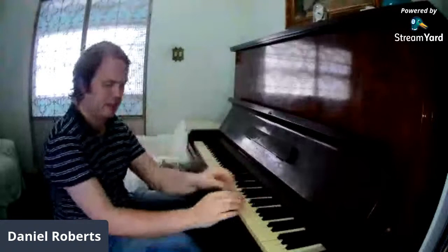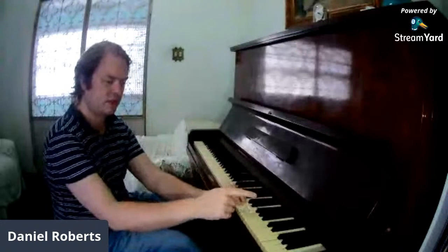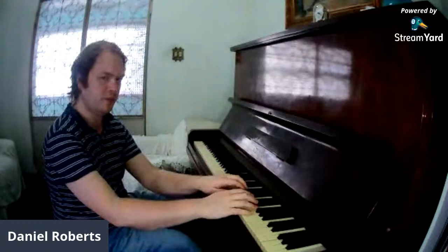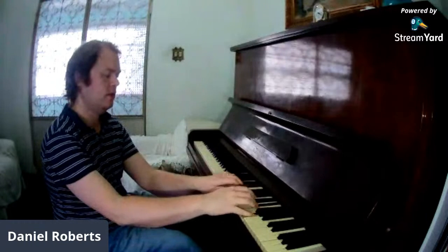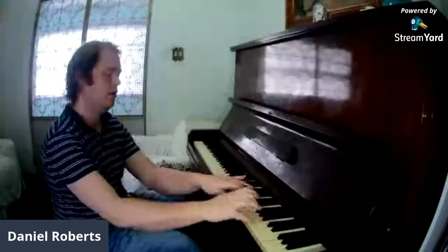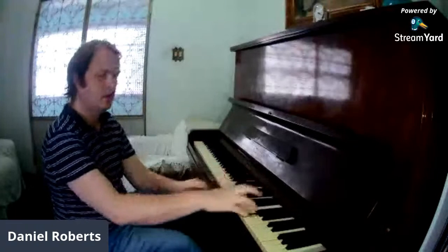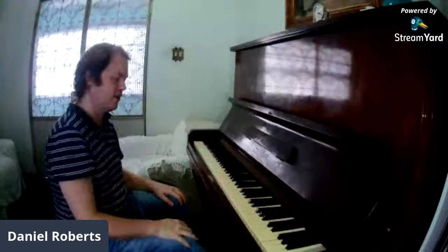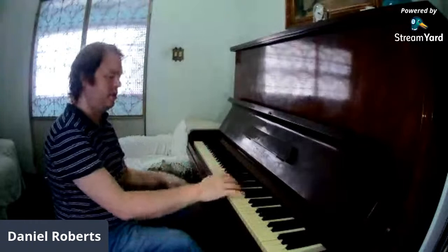So do you recognise this? This is what comes later in the third movement when you get this. So it originates from this part of the first movement. It's really cool, isn't it?